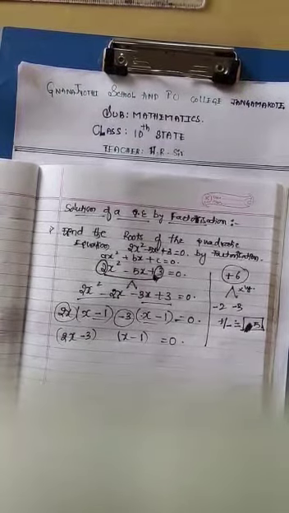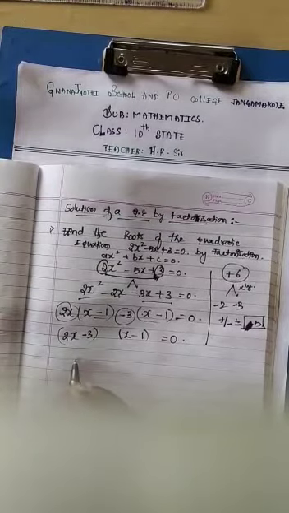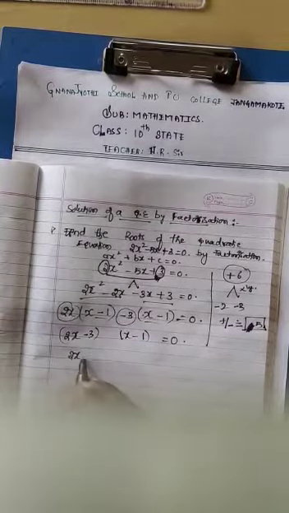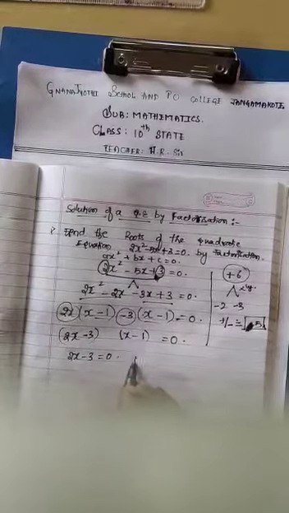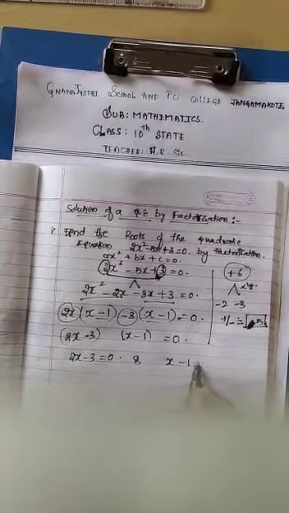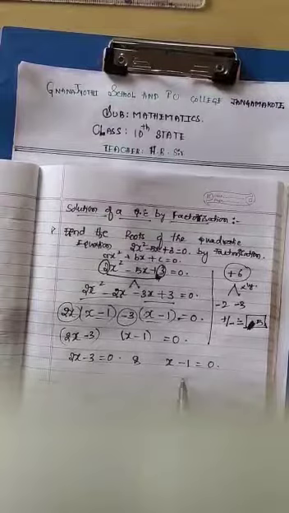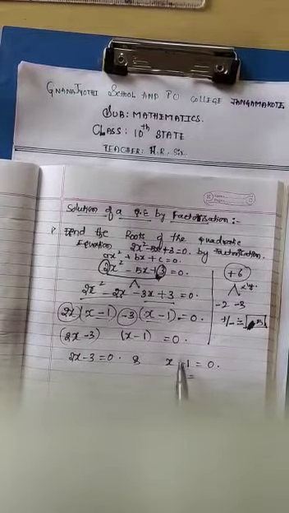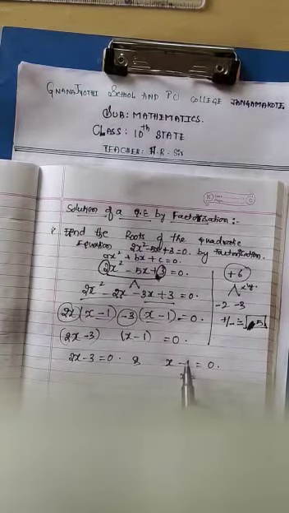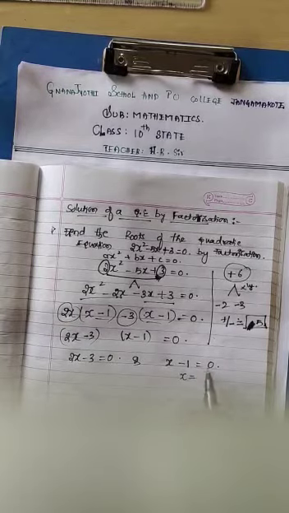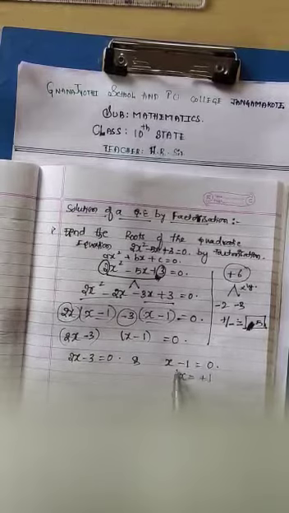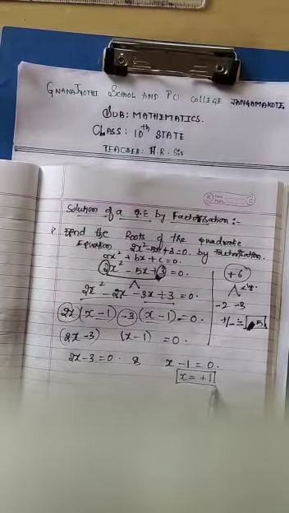So here we need to find the value of x. See, this is 2x minus 3 equals 0 and the second factor x minus 1 equals 0. So we can transpose minus 1 from LHS to RHS. So minus 1 becomes plus 1. Therefore x is equal to plus 1.